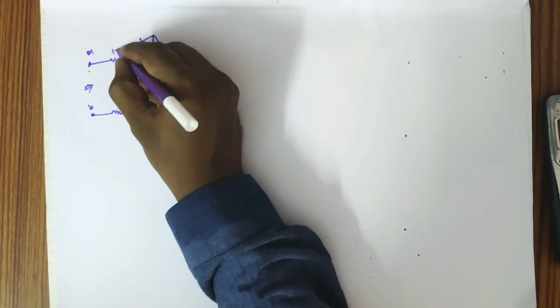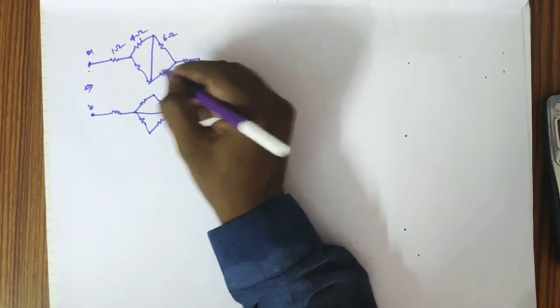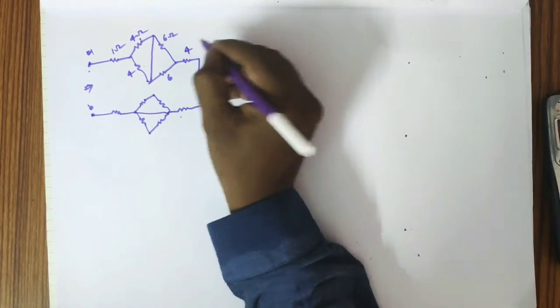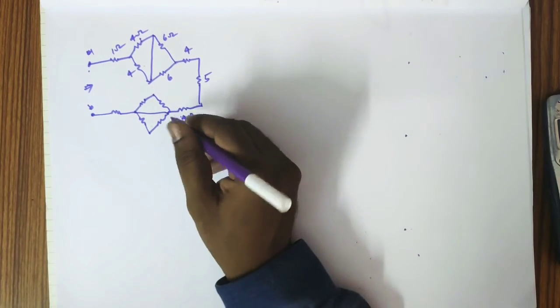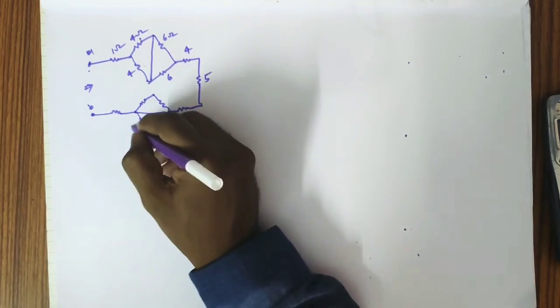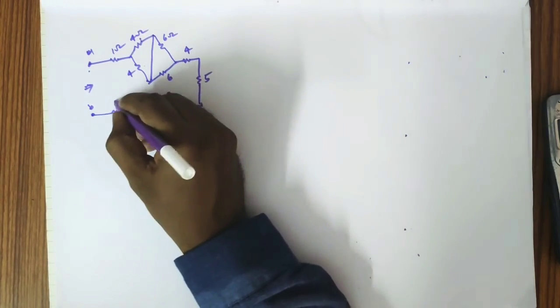Okay, this is 1 ohm, 4 ohm, 6 ohm, and it is 6 ohms, and this is 4 ohms. Let us take 4 ohms, and again 5 ohms. So random values, the value is not an important thing, but the actual concept is important. So 10, some random value I'm taking.